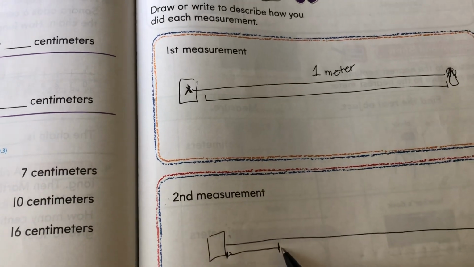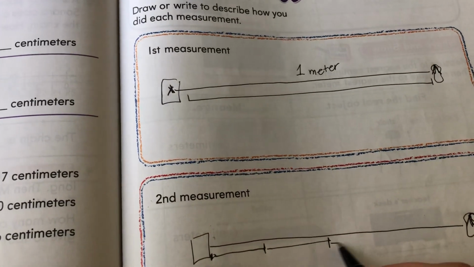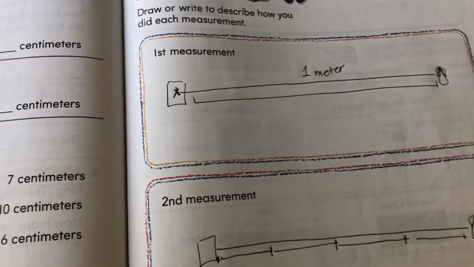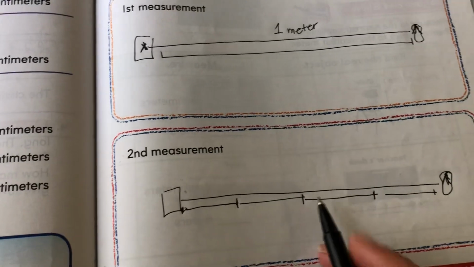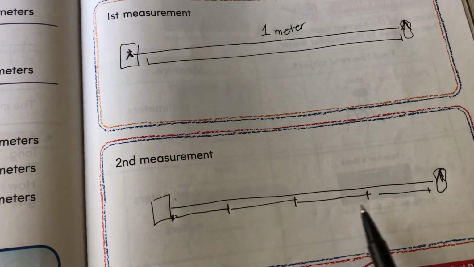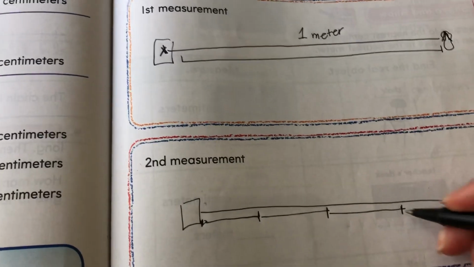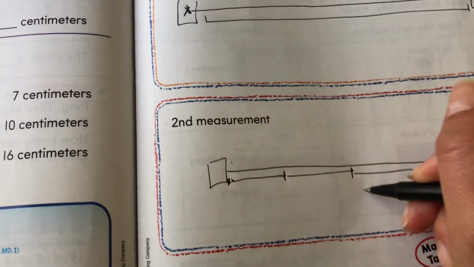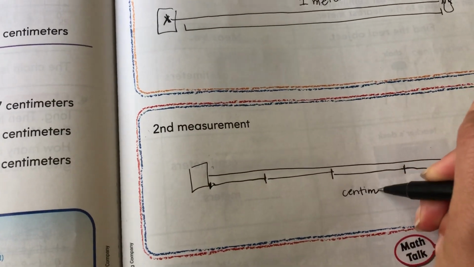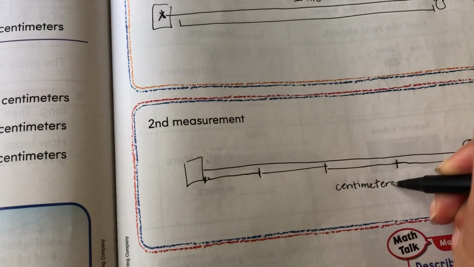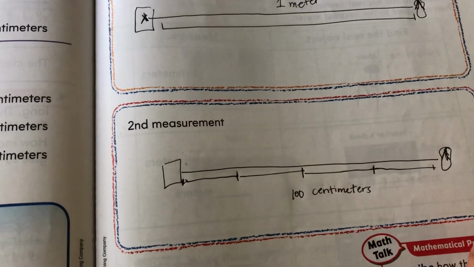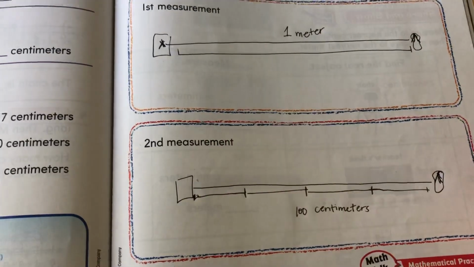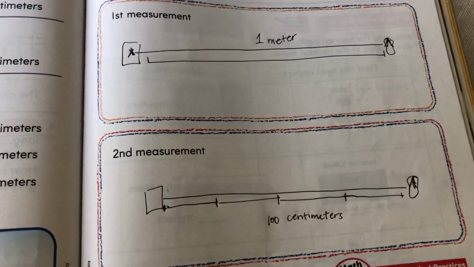1, 2, 3, and then it's not perfectly accurate. I had 30, 60, 90, and then this was 10, so these should have been longer. That's okay. So these were centimeters. It was 100 centimeters. Okay, that was the distance. It's the same distance, but measured with different tools.